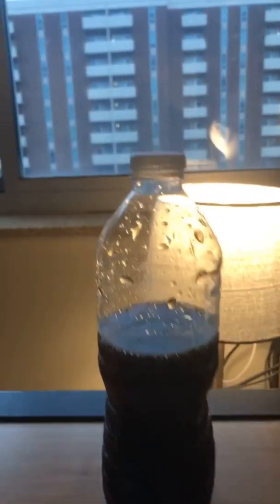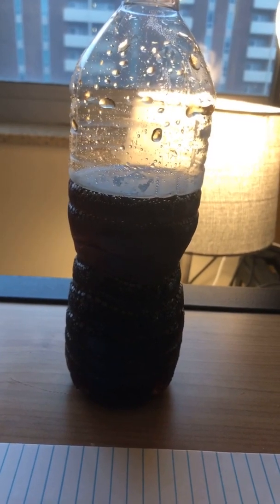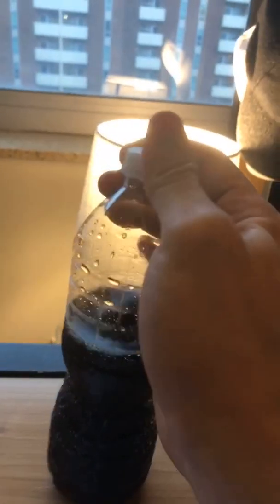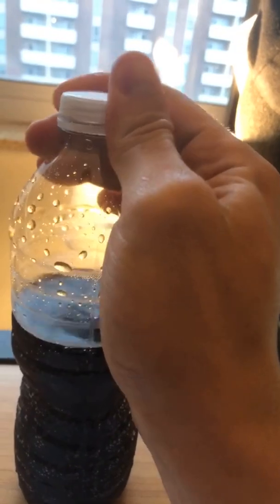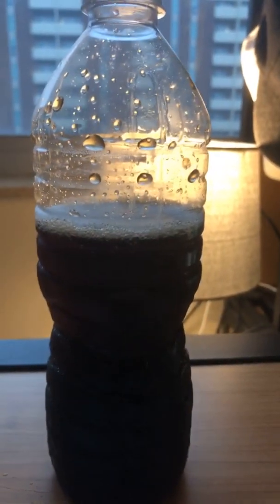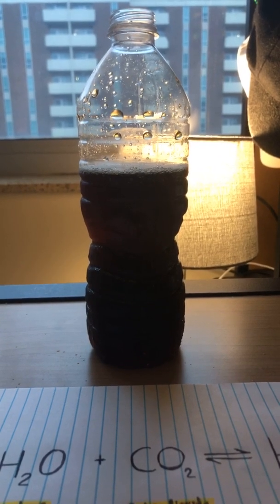Now, if I were to unscrew the cap, I would then initiate Le Chatelier's principle again, where the carbon dioxide would begin to release, and the reaction would shift to form a new equilibrium state. Looks like I had it a little too tight because that launched. But now it's shifting back to equilibrium. But that was pretty cool too. That was a buildup of pressure in there from me shaking it and having screwed it on so tight.